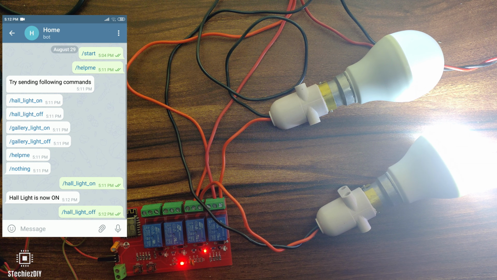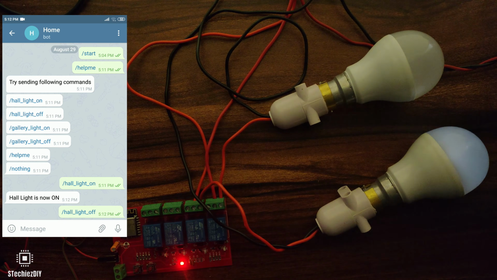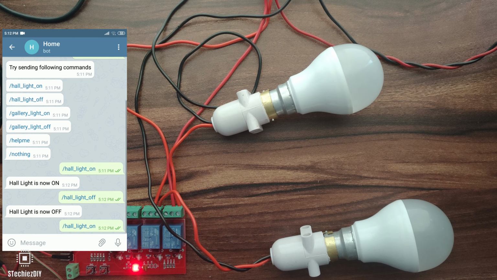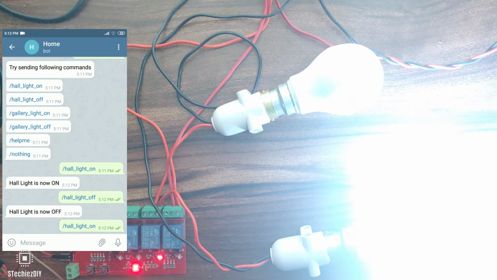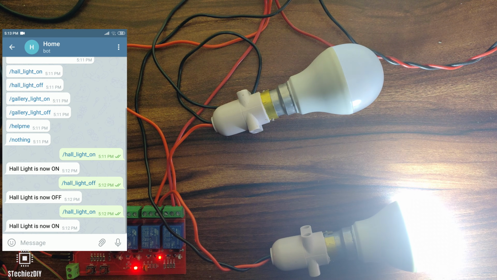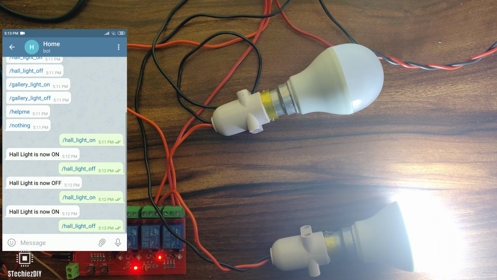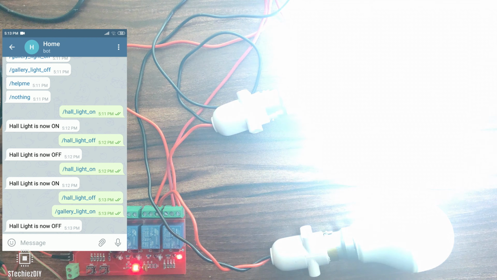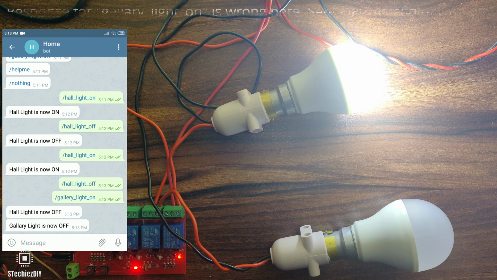Now we'll send the request as hall light off, and we received the response as well. Now again we'll send hall light on, hall light off. Now we'll send the request for gallery light on, but here is a typo mistake. Instead of the on response, ESP8266 sent the off response. So this typo can be corrected in the code.